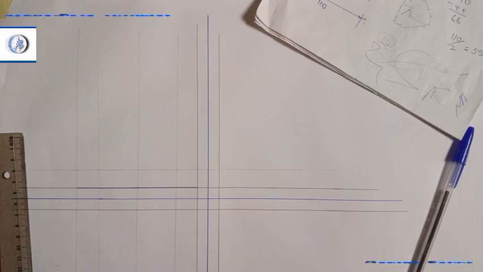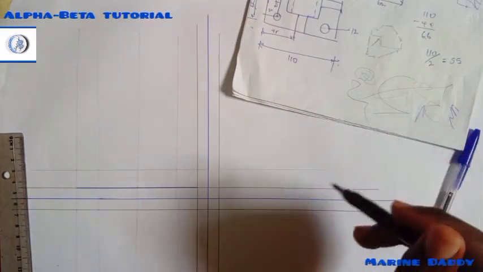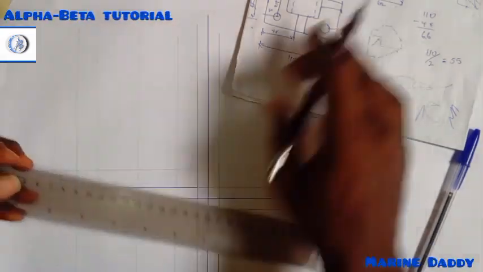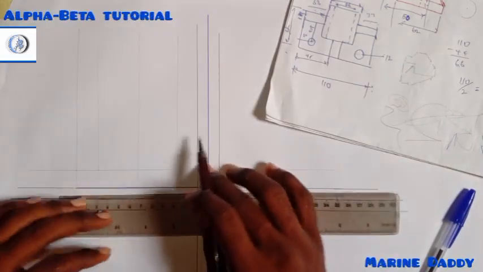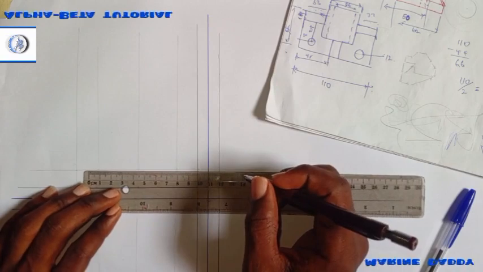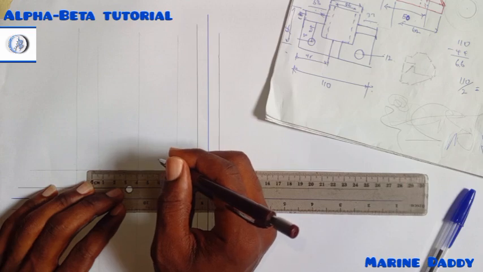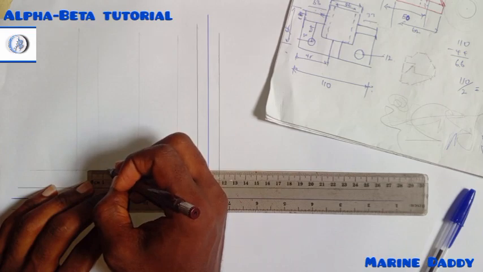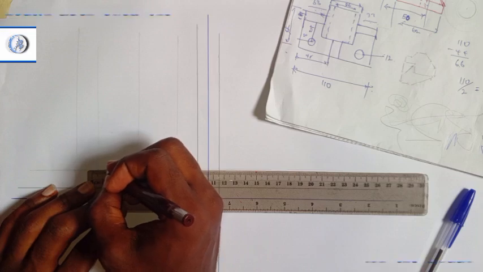Okay, now after doing this, the next thing I'll have to take note of is the fact that they said it's 12 millimeter. That's 1.2 centimeters. So I'll make it to be balanced at the middle of my 20 millimeter distance from the wall. That's 12. 6 at the right, 6 at the left.